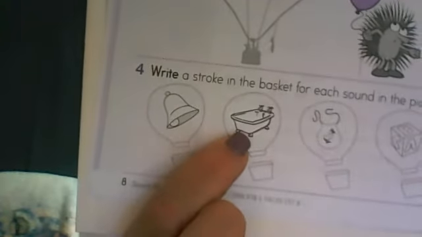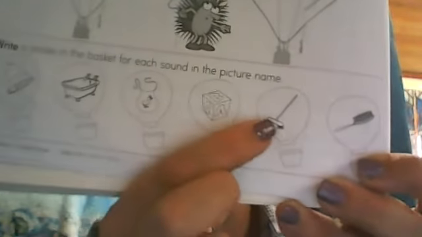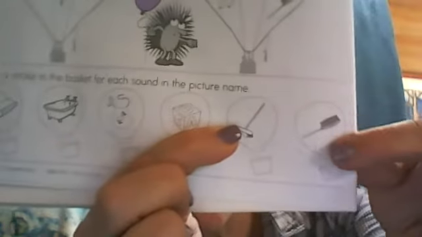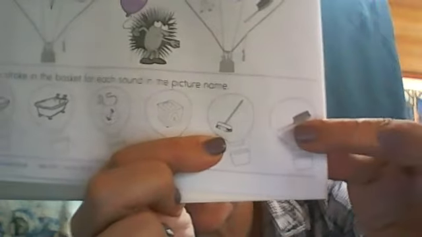This is a, let's see if I can hold it up close enough so that you can see them clearly. This one is a bell. That's right, that one's a bell. This one is a bath. A bell, a bath, a bib, move it across, a block, a broom and a brush. The things we have here: a bell, a bath, a bib, a block, a broom and a brush.